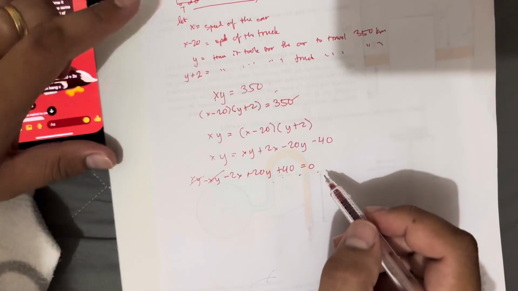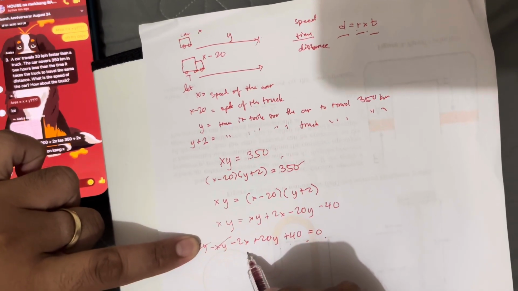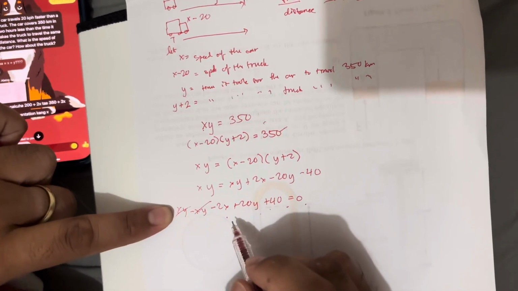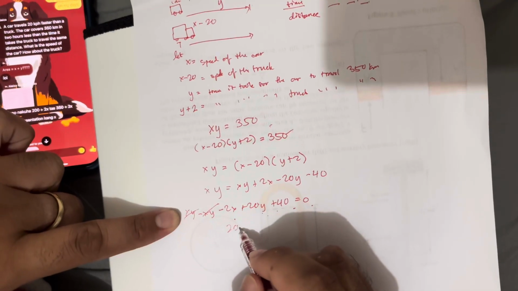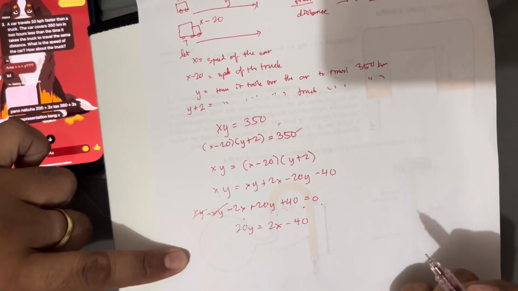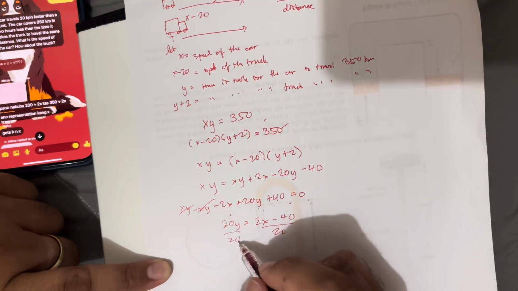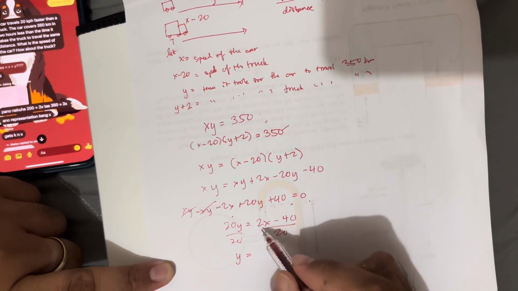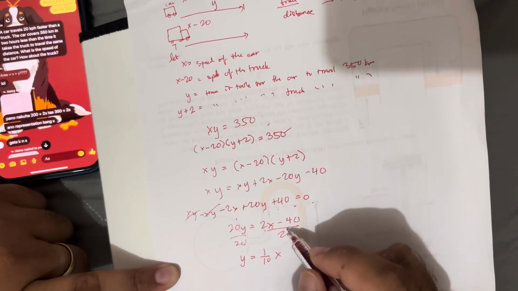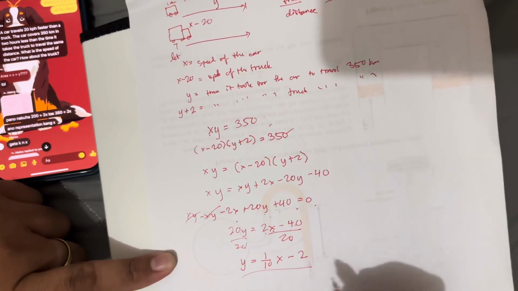Now, since we're looking for the x, we should change this to y so that we can substitute it later. Okay? So, gawin natin y ito. 20y isolate natin equals 2x minus 40. Okay. Divide tayo by 20, both sides. 20 divided by 20 is 1, so y equals 2x divided by 20 is 1 over 10x. And then 40 divided by 20 is 2. Okay, so yan yung y natin.